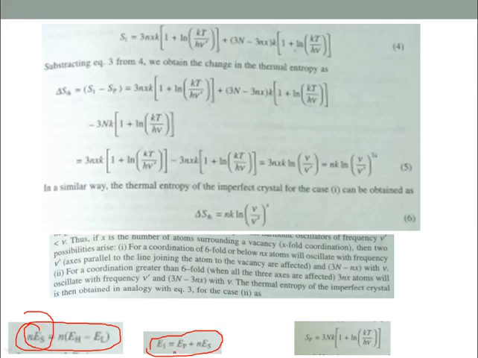So the internal energy of the imperfect crystal is equal to the internal energy of the perfect crystal plus the change in internal energy.